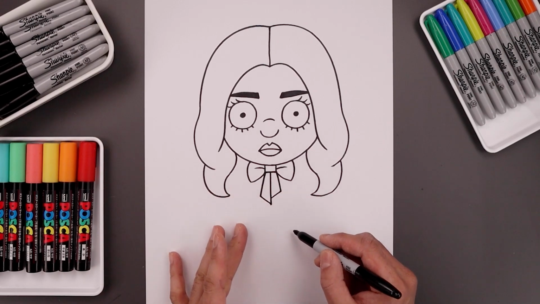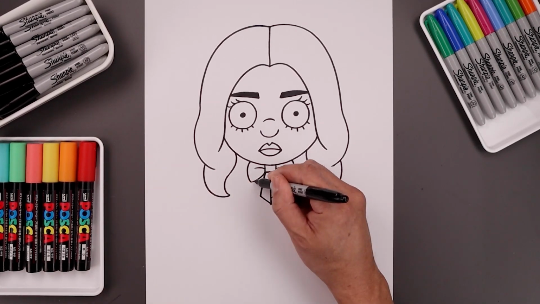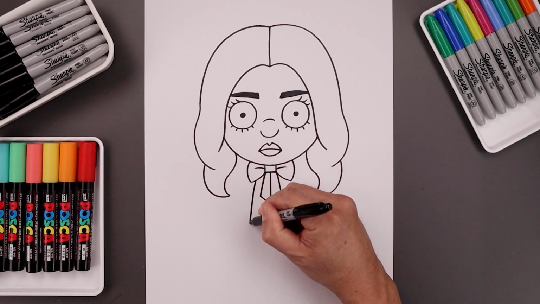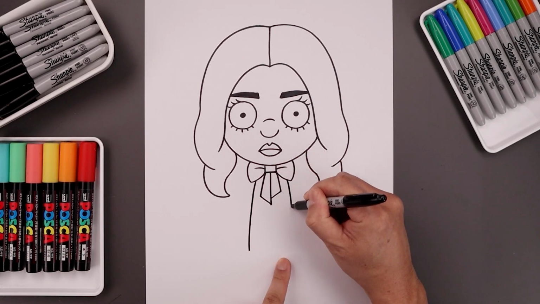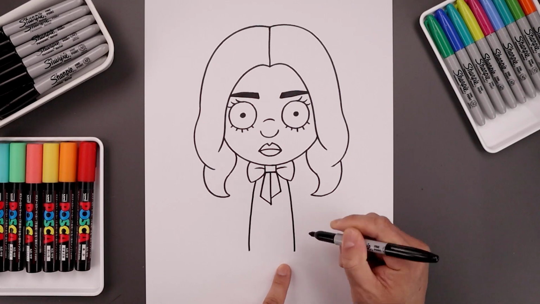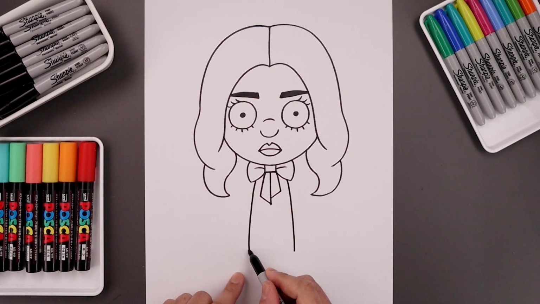Now from here, we draw the centerpiece of the dress. We're going to start underneath the bow, and bend this out, and then down towards the left, go to the right side, go out, and then down towards the same height. Let's close off the bottom with a curve.